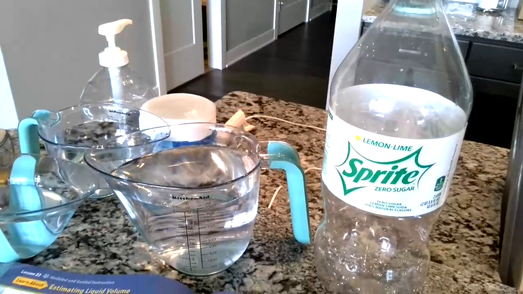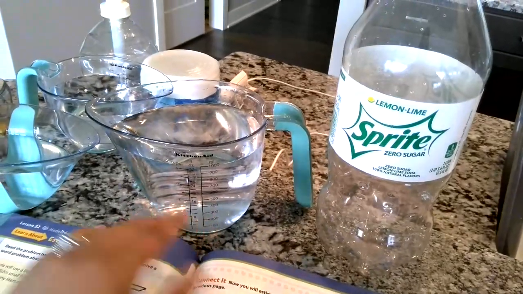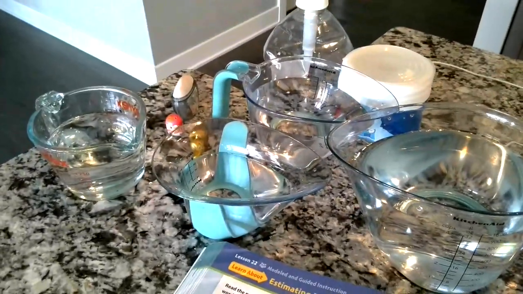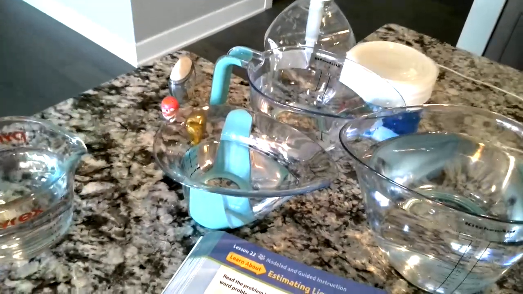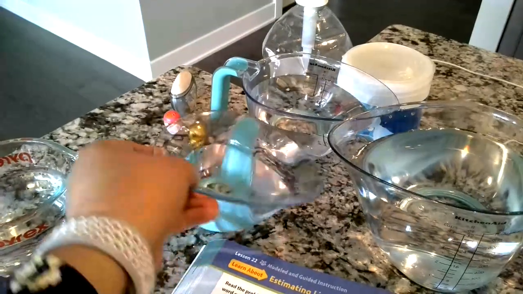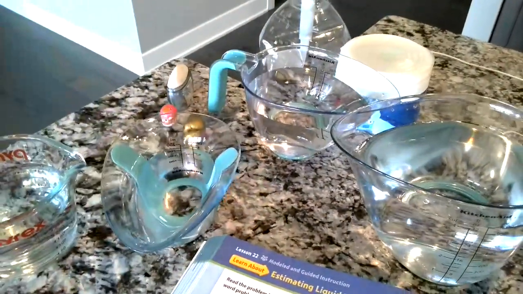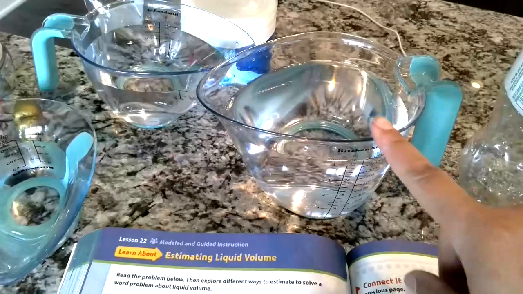Now, believe it or not, before I put water into this container, I actually emptied this into these 3 measuring glasses. Okay, so this is 1 cup of water full, about 1 cup. It might be a little bit over that. This is another cup of liquid or water, and this has 2 cups of water. So there are about 4 cups of water in 1 liter.